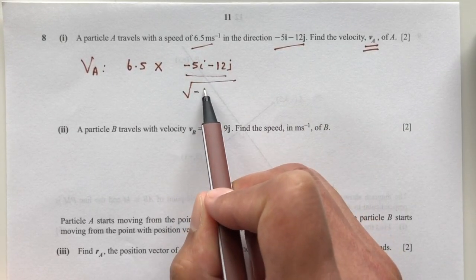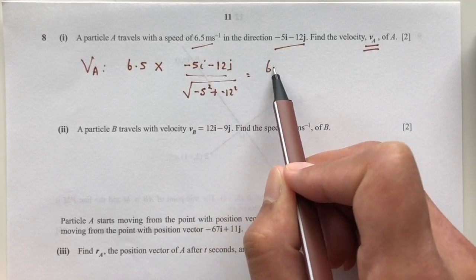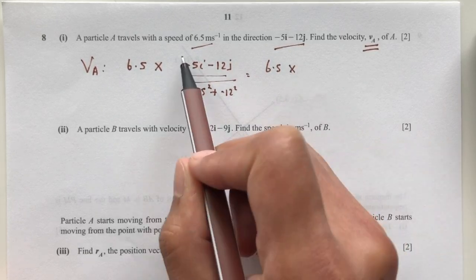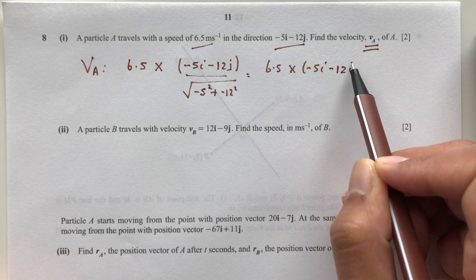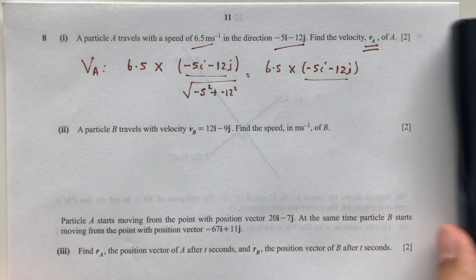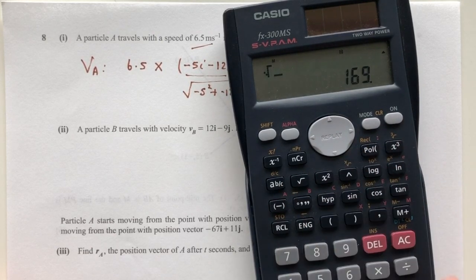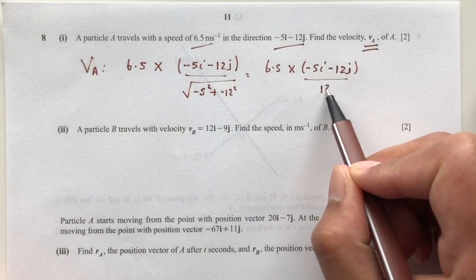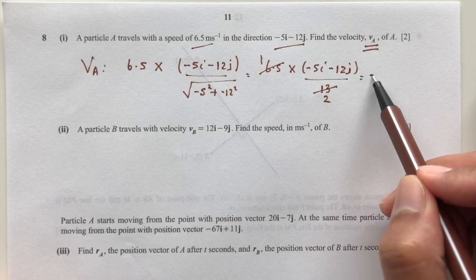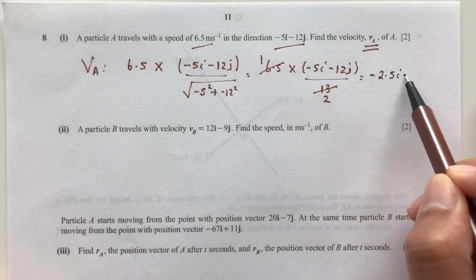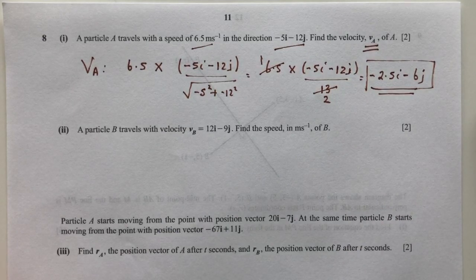That will become minus 5 squared plus minus 12 squared, which will be 6.5 times minus 5i and j divided by, this will become, so 5 squared plus 12 squared root, that will be 13. So divide by 1, so divide by 6.5, you'll have 2 here, so that will become minus 2.5i minus 6j. So this will be your velocity of this particle A.